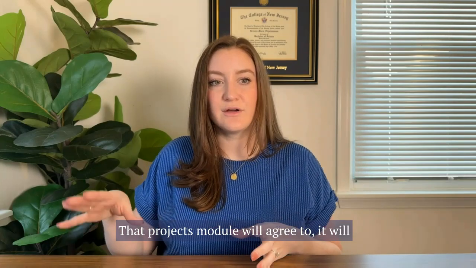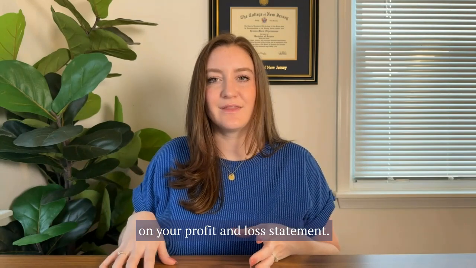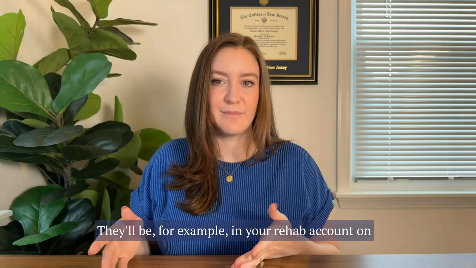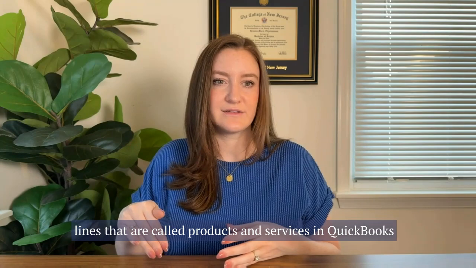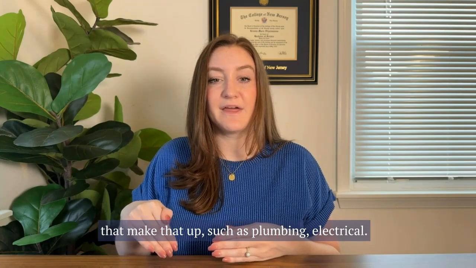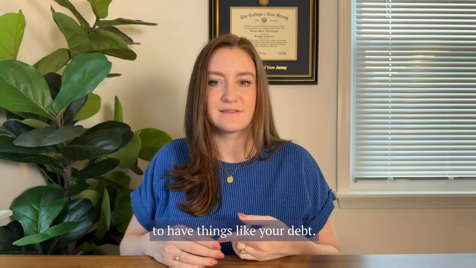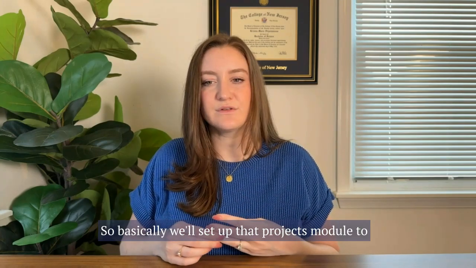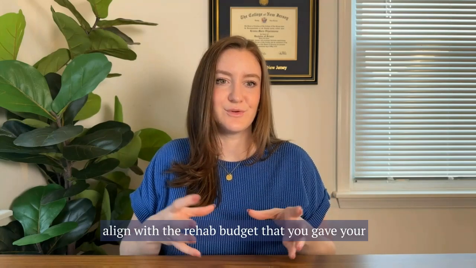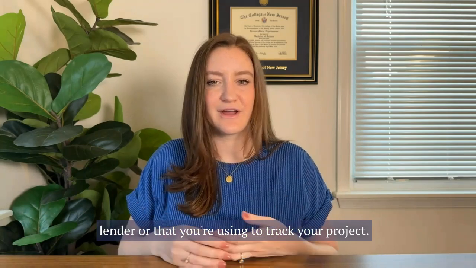That projects module will basically be all the detail behind the accounts on your profit and loss statement. For example, in your rehab account on your P&L, there's going to be a bunch of lines that are called products and services in QuickBooks that make that up, such as plumbing, electrical. For your holding costs, you're going to have things like your debt, your insurance, your property taxes. So basically we'll set up that projects module to align with the rehab budget that you gave your lender or that you're using to track your project.